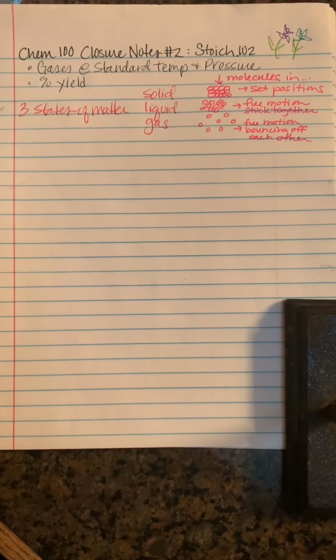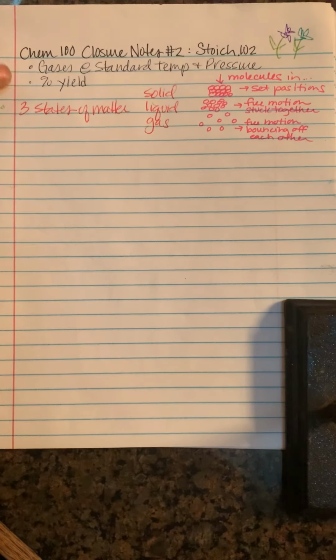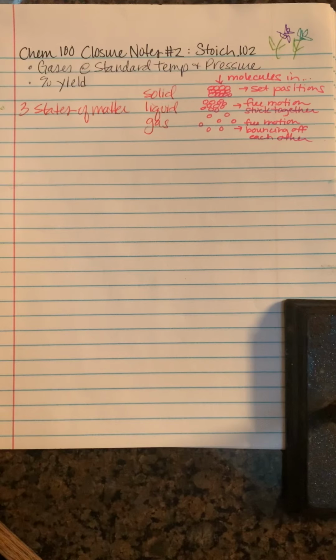Good morning. This is Chem 100, our closure notes part 2, and this is Stoichiometry 102. Our two topics for these notes are gases at standard temperature and pressure and percent yield.